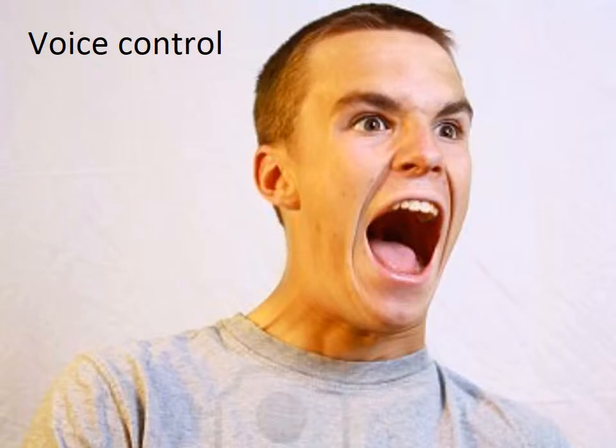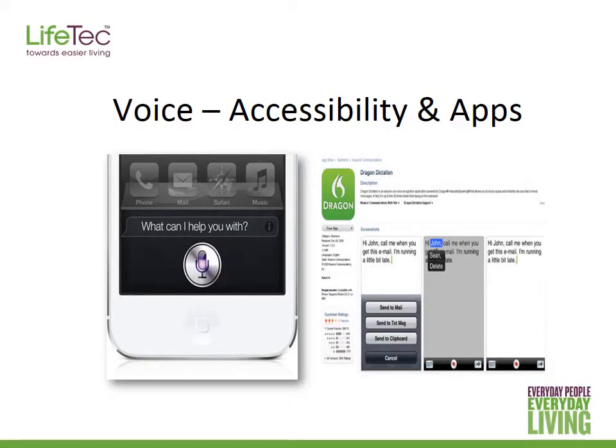So voice control can be an option for people who have good consistent speech quality. So built-in voice control on phones can do the basics like calling someone. It's not highly accurate for anything beyond that, and you usually need to be able to touch the phone to turn it on, although some models you can now turn it on using a voice command. So you can also get a dictation app for writing longer emails.